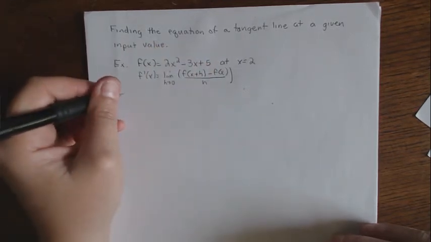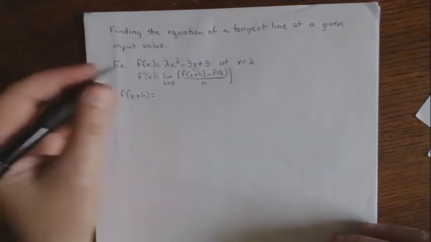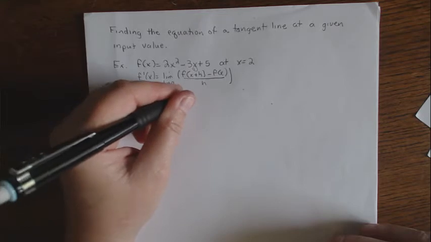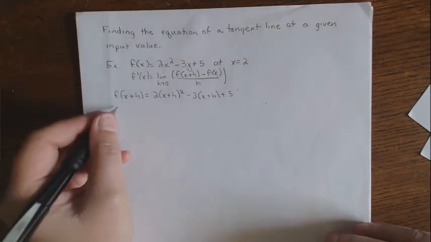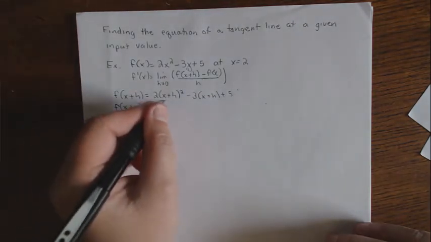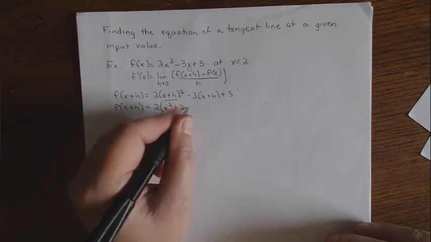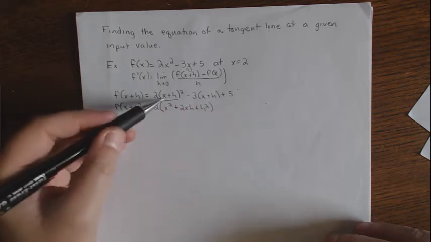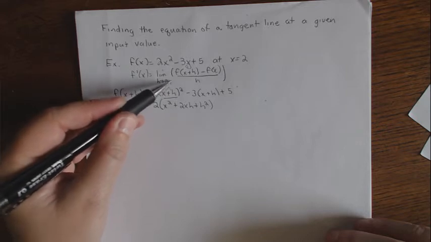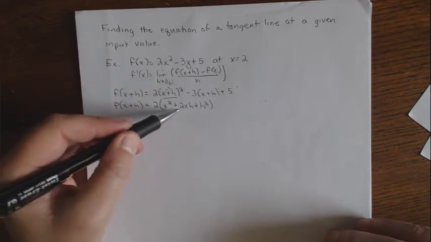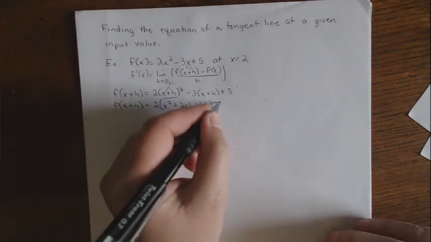So if we break this up, first thing we want to do is find the difference quotient. So we'll find f of x plus h first. So that would be 2 times x plus h quantity squared minus 3 times x plus h plus 5, which you'd have to expand this binomial first. So that's x squared plus 2xh plus h squared. I like to use my square double square shortcut, where I take this x, square it, multiply these two together, and double that so it becomes 2xh, and then square that h. Square double square.